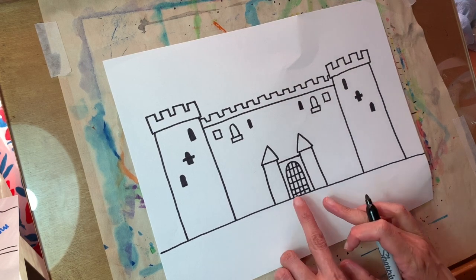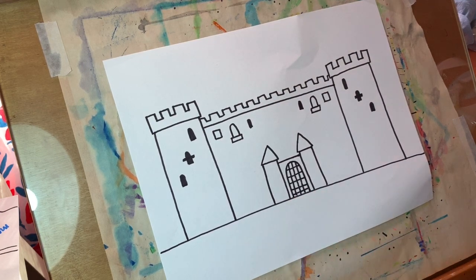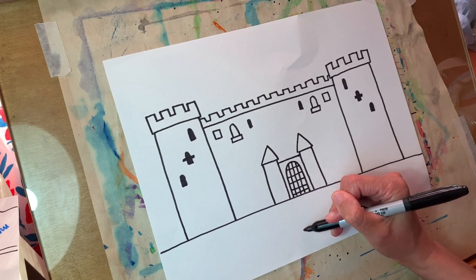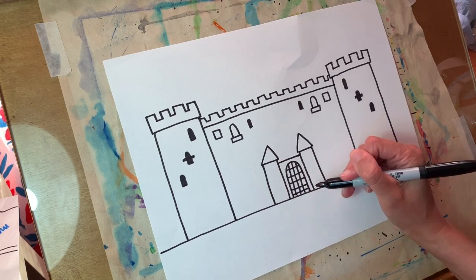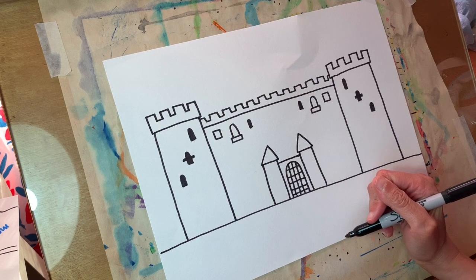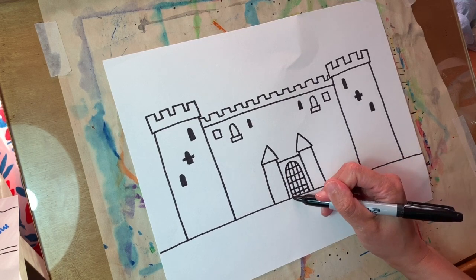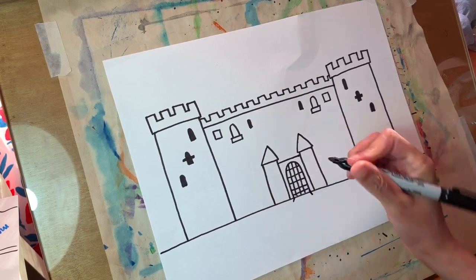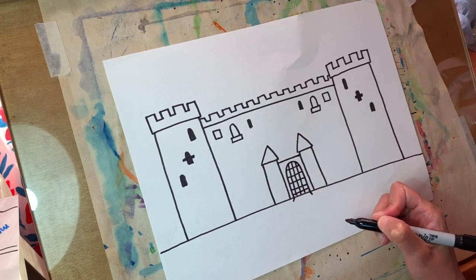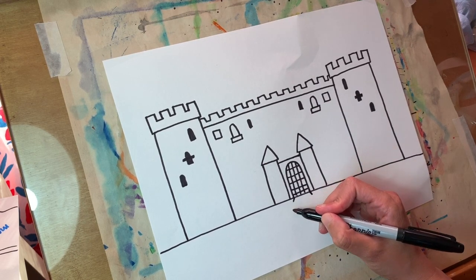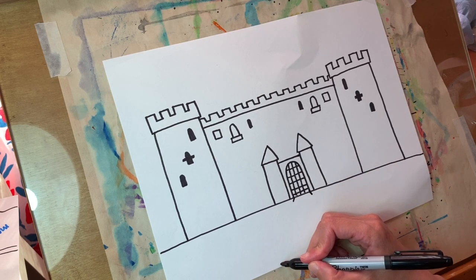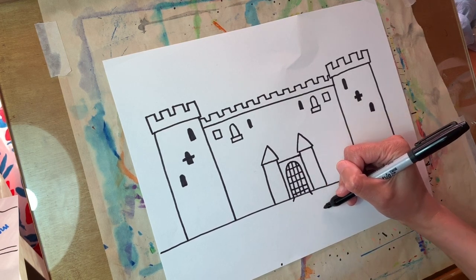Okay, and I need a path or a bridge coming away from my portcullis, and I have a suggestion for you. To make it look like the path or the bridge is getting closer to you, instead of drawing a straight line that goes straight down to the edge of the paper, we're actually going to draw an angled line. We're going to start at the edges of your portcullis, where I made those little marks, and then angle down and out. So I'll make a mark here and a mark there.